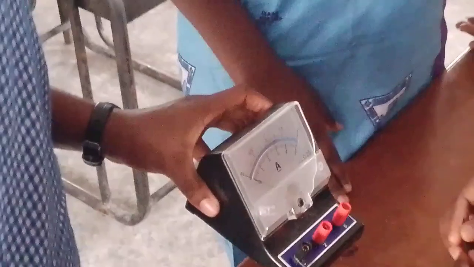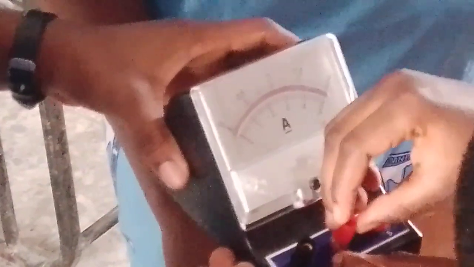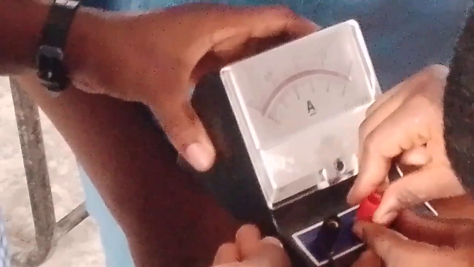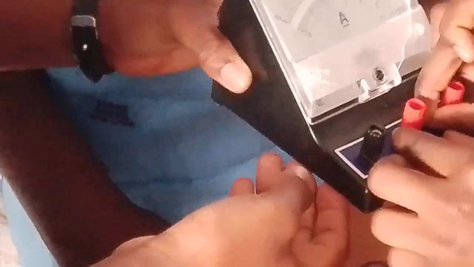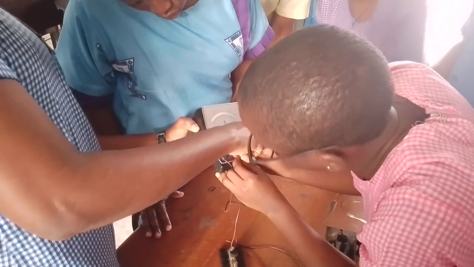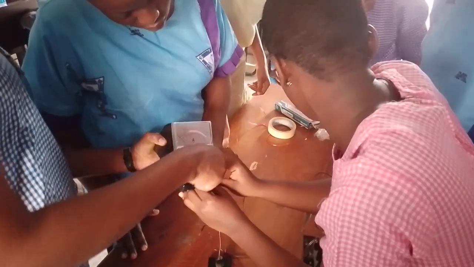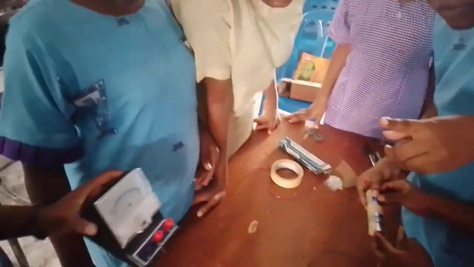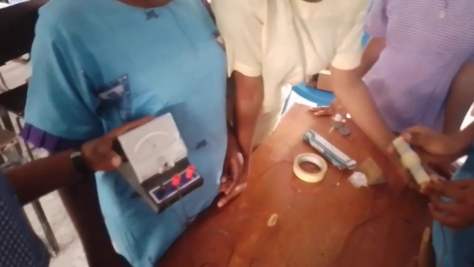Careful. The reading is 0, and when I press the key it will go from 0 upward. I'm pressing it right now. Yes, now come back, and then finish connecting. Be careful with the key. Move it towards the camera. Wait, don't press it. Is it moving? Yes. Let me see. It's on 0 now.